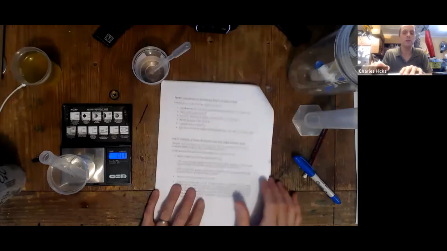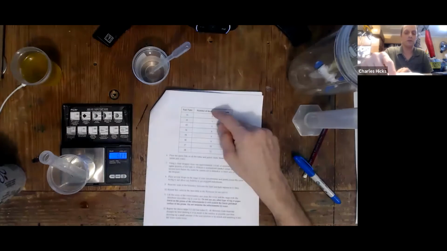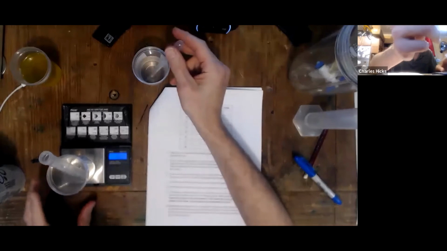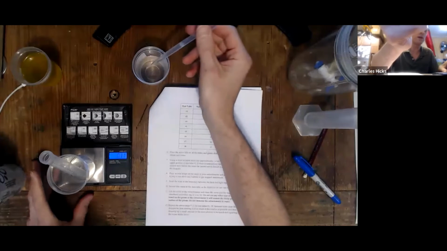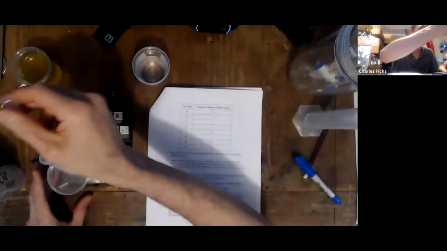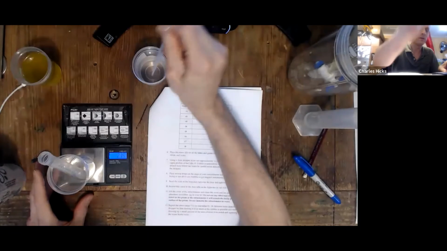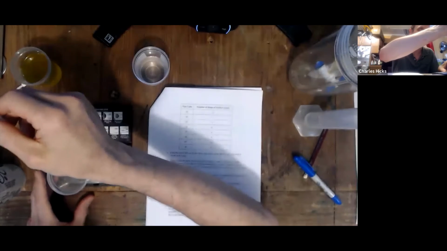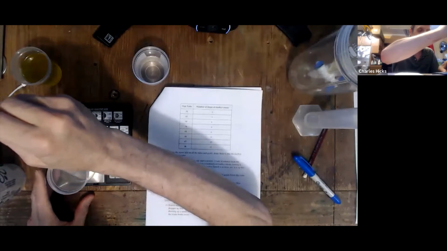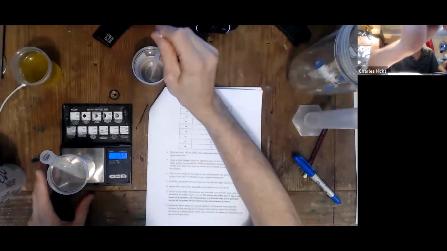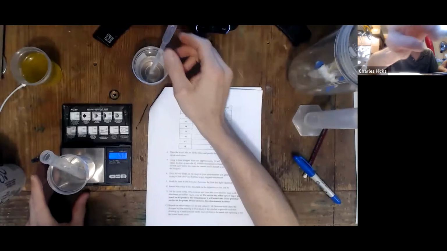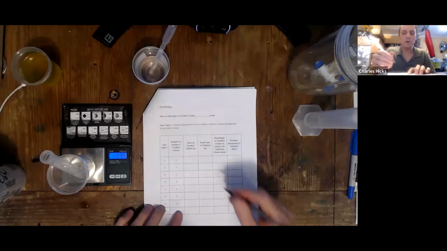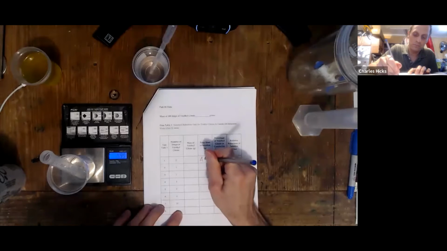So for all the solutions, after you put the number of drops that's in this table for that tube, then you'll just add the solvent. In this case, we're doing the water-based ones until you have a total mass of around 5 grams. That'll be somewhere between 1 and 2 full droppers. I think that's close enough at 4.99. Then that would get recorded in the data table here.